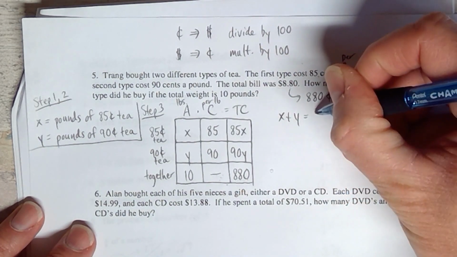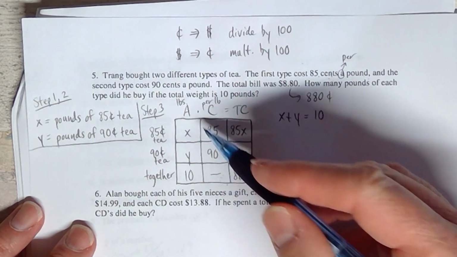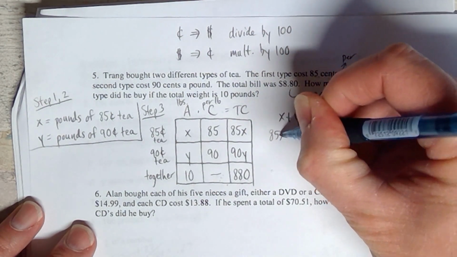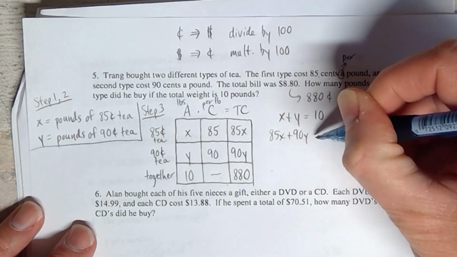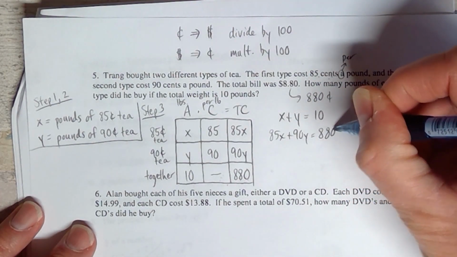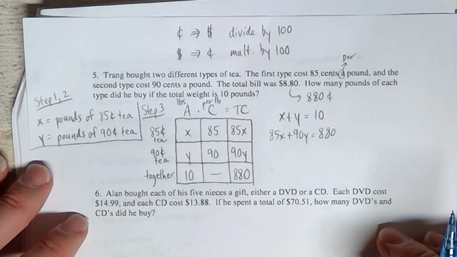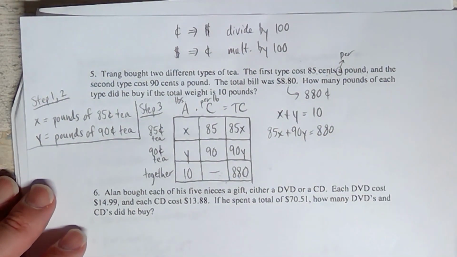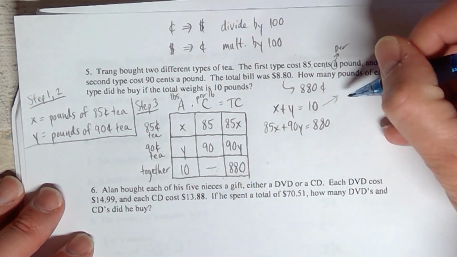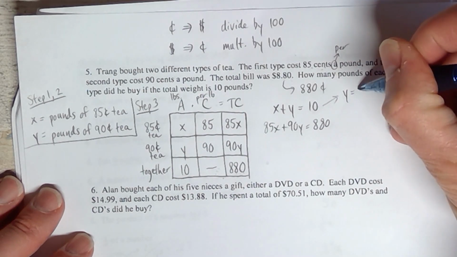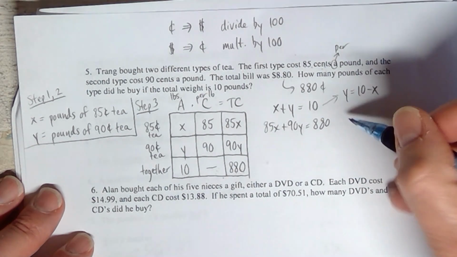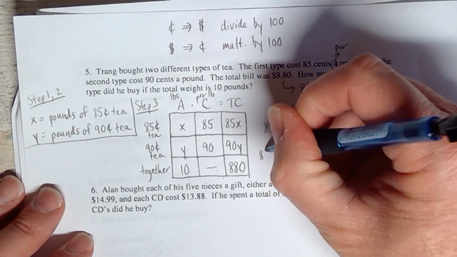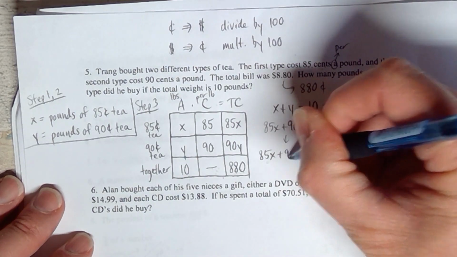Once again, I have two legitimate equations here from the first column, x plus y equal to 10, and from the last column, 85x plus 90y is equal to 880. And that's all you need. You just needed two equations with your two variables in it, right? Okay. So what I'm going to do here is do substitution again. I'll be different from the last one and get y by itself. This time it doesn't matter though. Okay, you could get x by itself. I then plug it into the other equation as always.